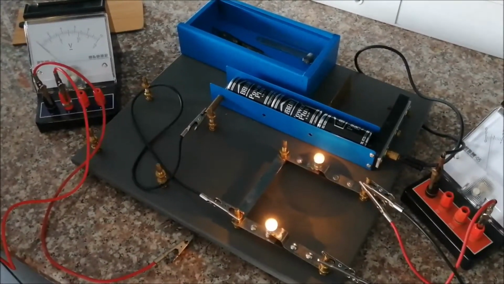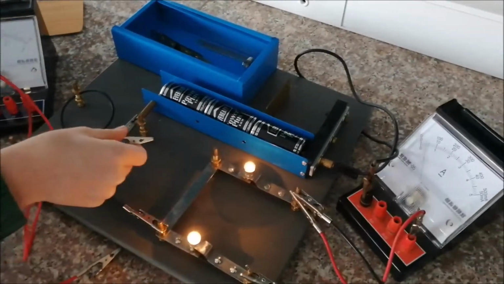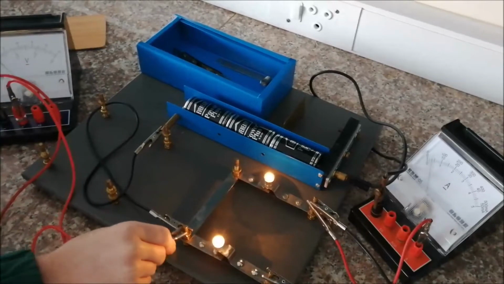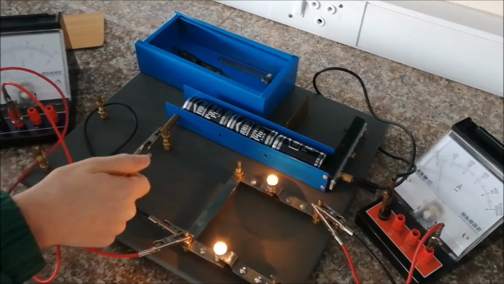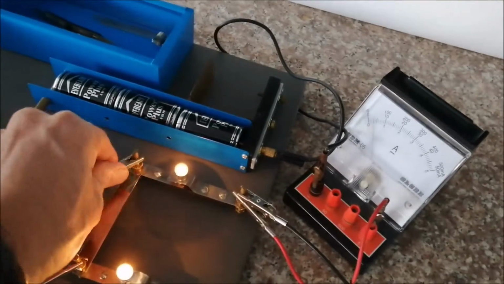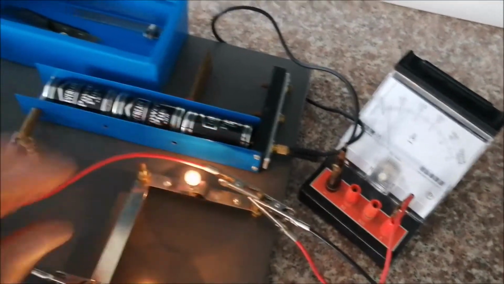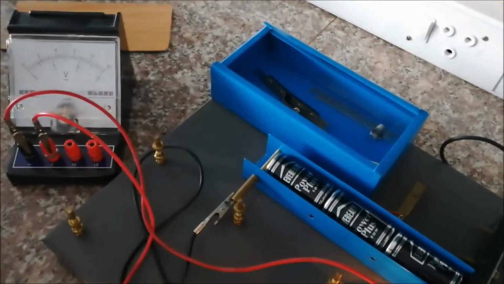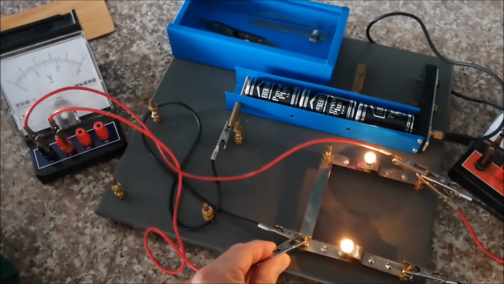Right, we've just fiddled with the circuit a little bit. Let's reconnect those terminals for the voltmeter. That one goes on the last terminal of the parallel part of our circuit, and now we connect to the first part of the parallel circuit. Just watch the needle on the voltmeter. I'll try and keep it all in shot for you.